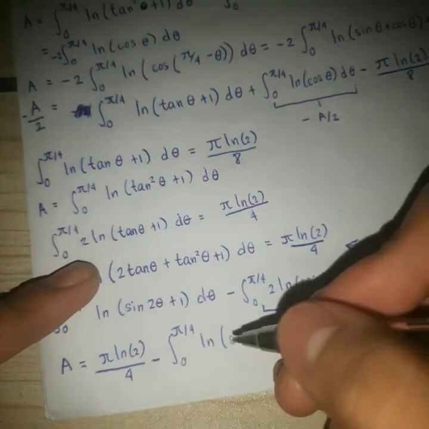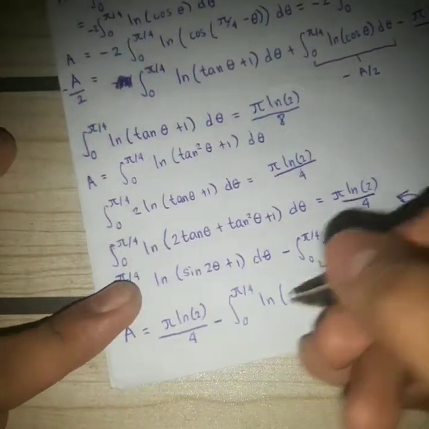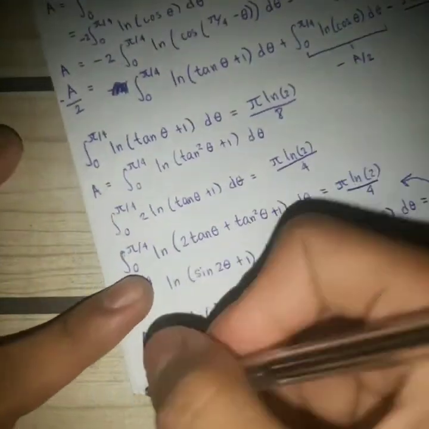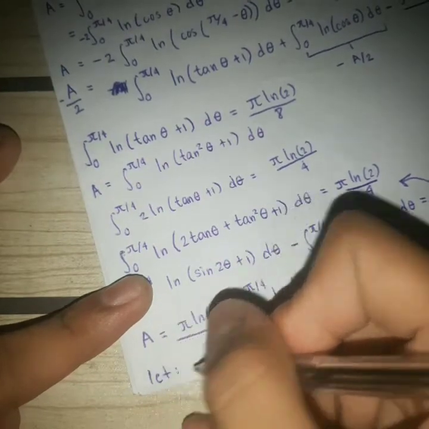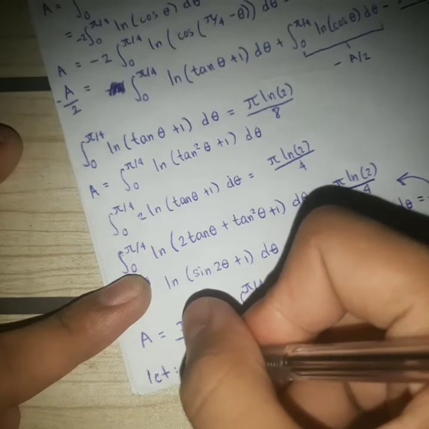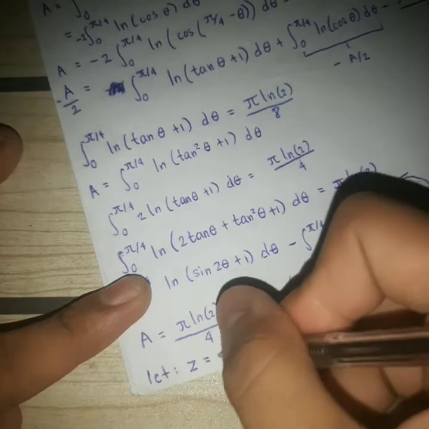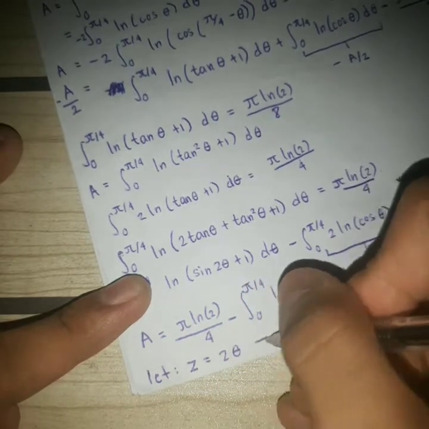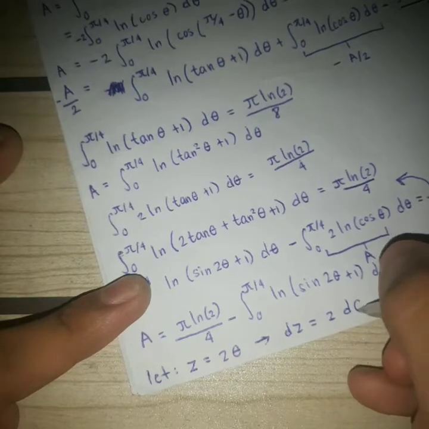So if we do some substitution, we will let z be equal to 2 theta, then dz is equal to 2 d theta.